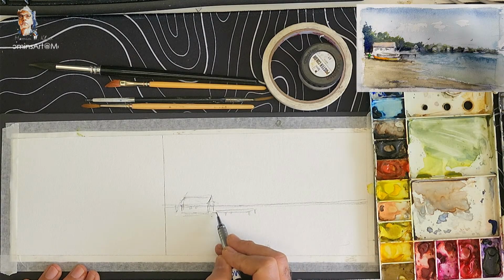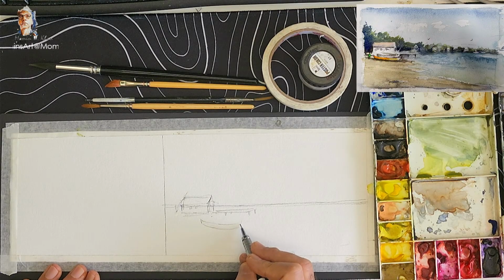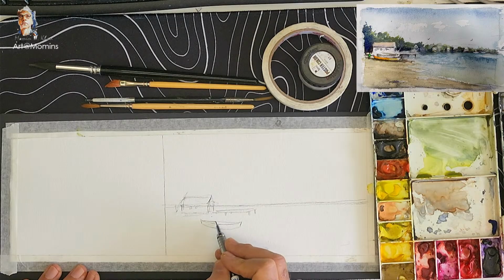Pontoon, and there's one boat. I will put this canoe here, and I will lean the canoe a little bit toward me so I can see the top part also. So you need to practice. Let's say you said, okay, I don't know how to draw the boats, right?